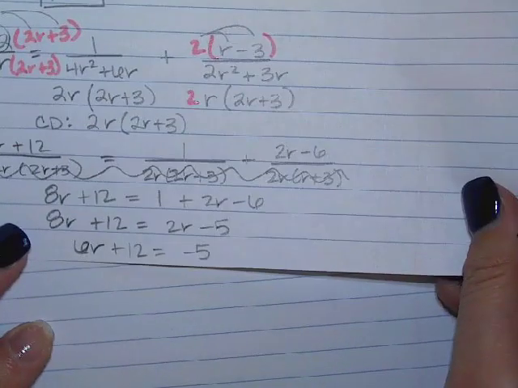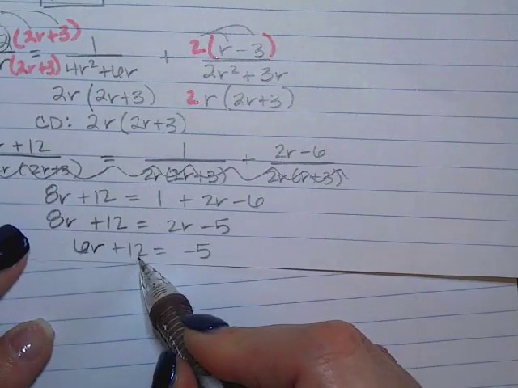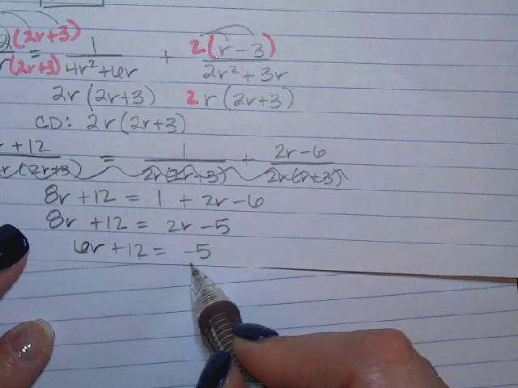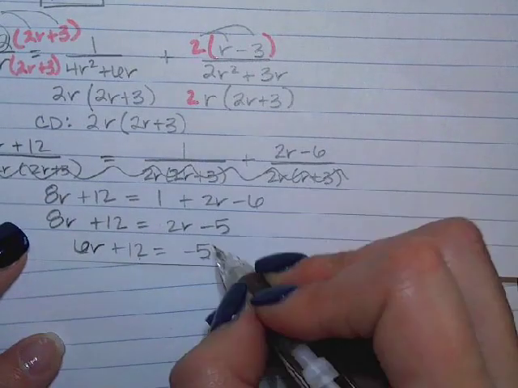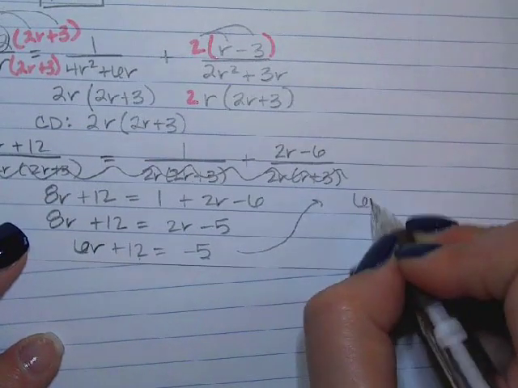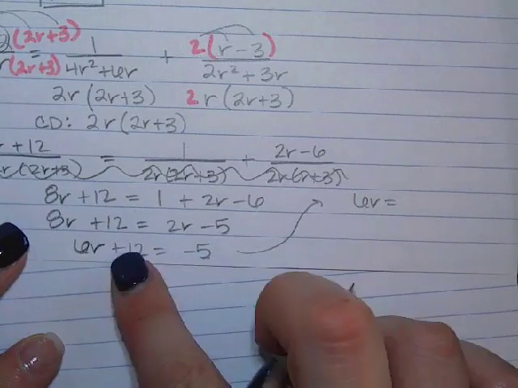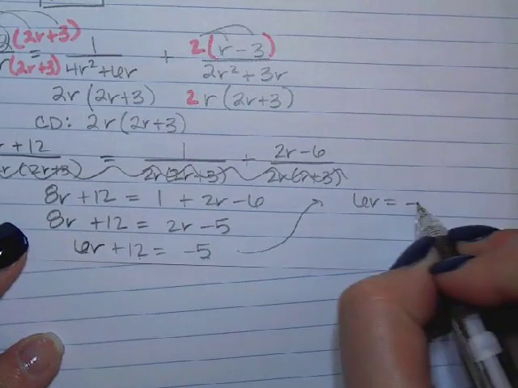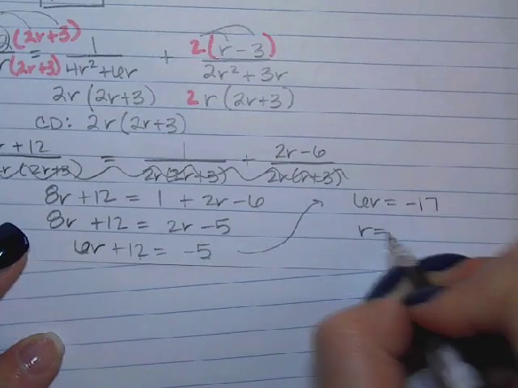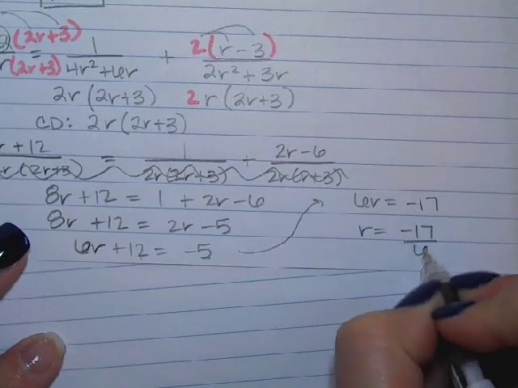Then what do I do? If I add 5, what's going to happen on the 5 side? It's going to zero out, so I'm going to subtract the 12. Okay, so 6r, if I have a -5 and I subtract 12, -17. And so we have -17 over 6.